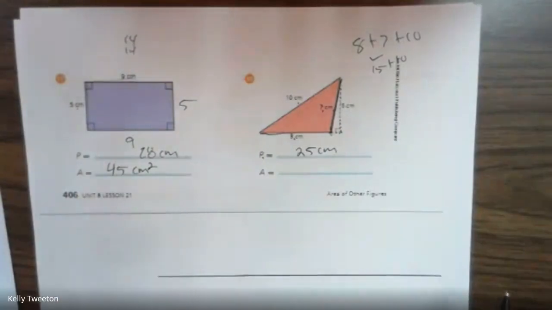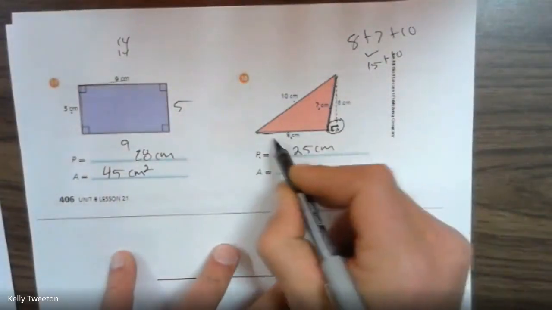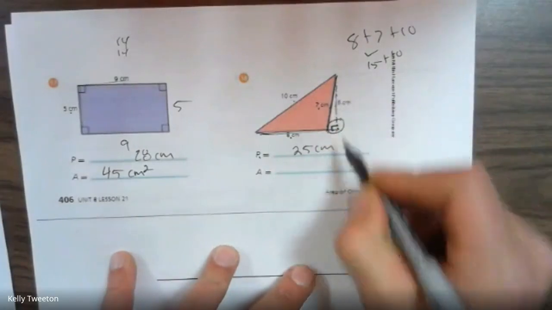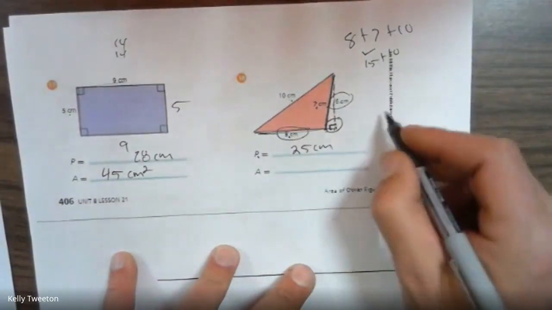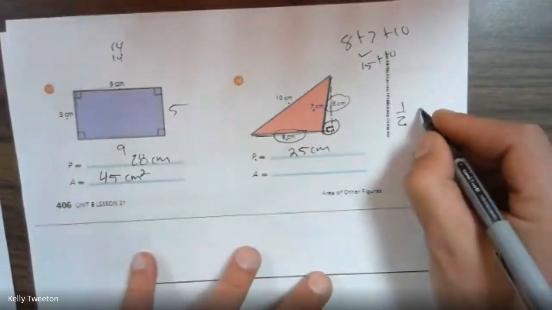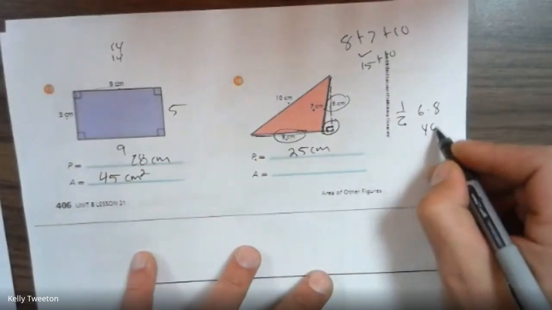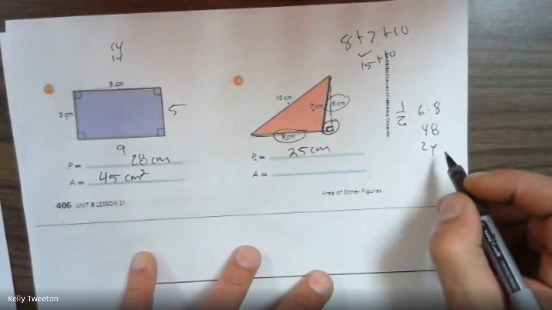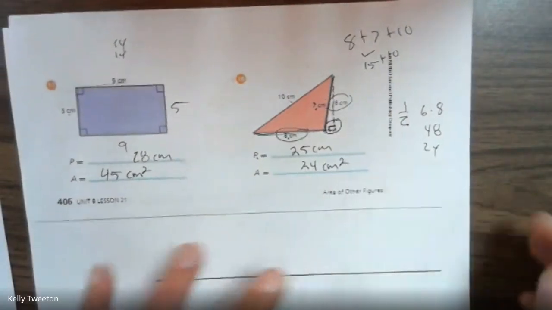Now area. Now, what numbers do I need? What do I look for when I'm trying to find area? Okay, you're probably sick of me asking that, but there it is. There it is. That connects my base and my height. And 8 and 6. So 1/2, because it's a what? Half a square, right? Half of 6 times 8, or 8 times 6. 6 times 8 is 48. Half of 48 is 24. There you go, 24 centimeters squared.